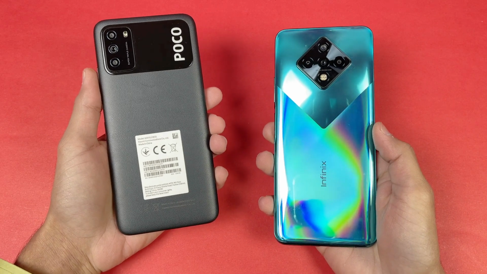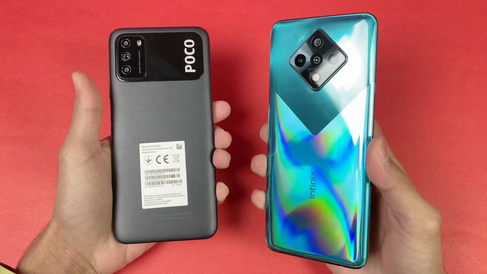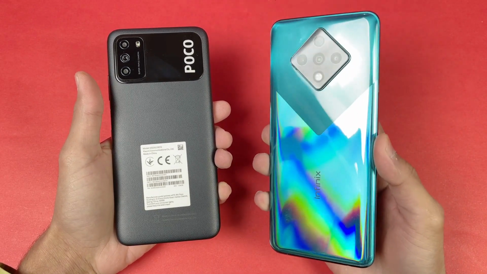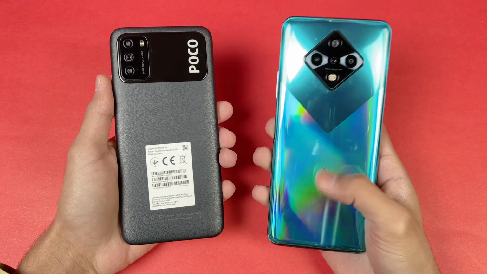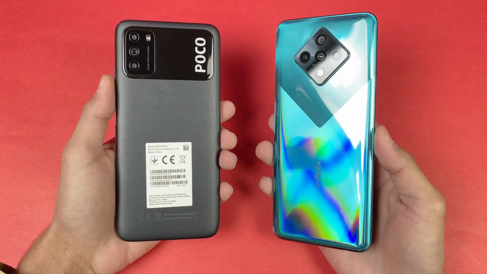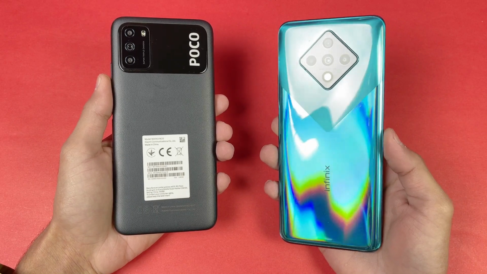Hey guys, what's up? It's time to do a speed test comparison between the Poco M3 versus the Infinix Zero 8i. The Infinix Zero 8i gives you a MediaTek Helio G90T chipset with 8 GB of RAM, while the Poco M3 gives you a Snapdragon 662 chipset with 4 GB of RAM.